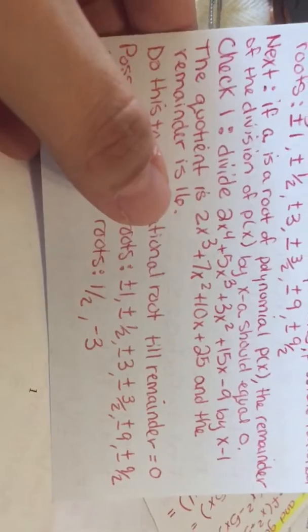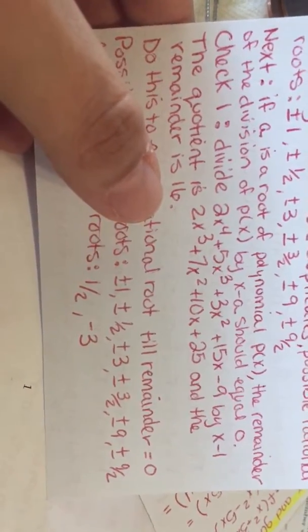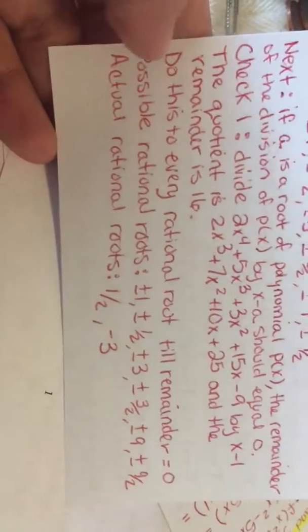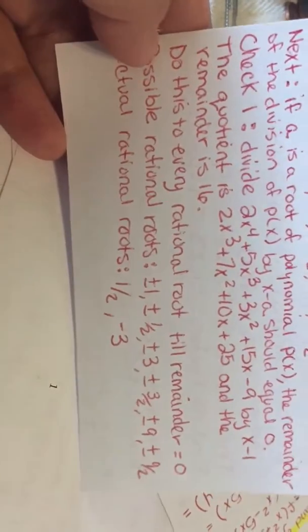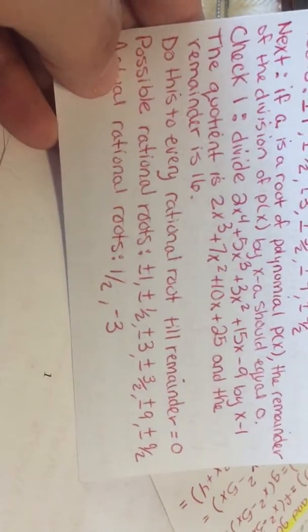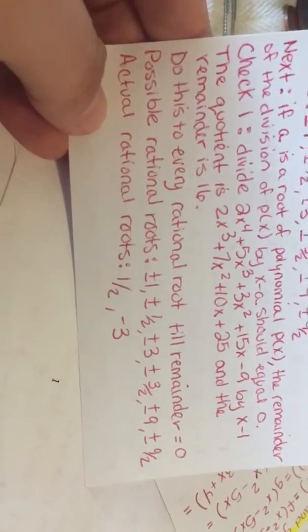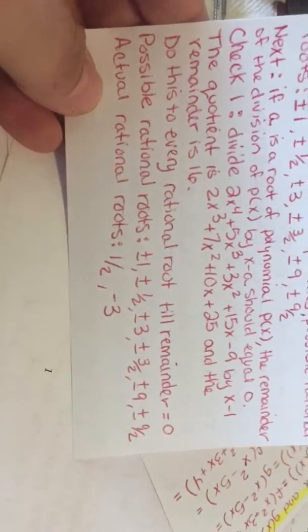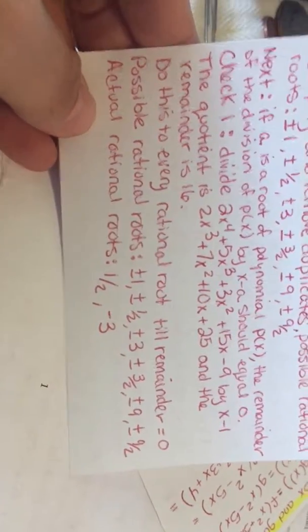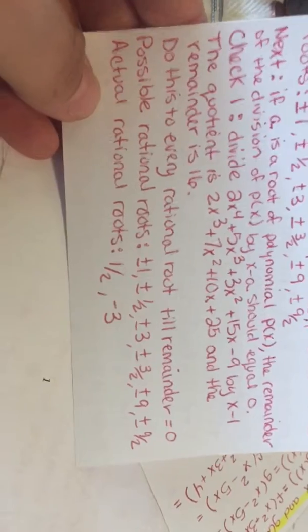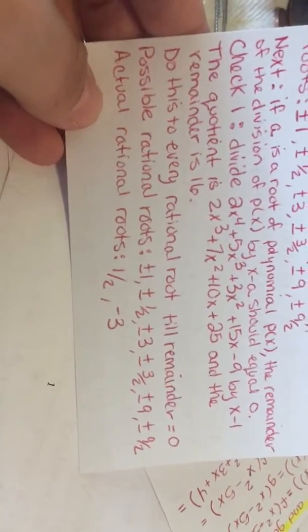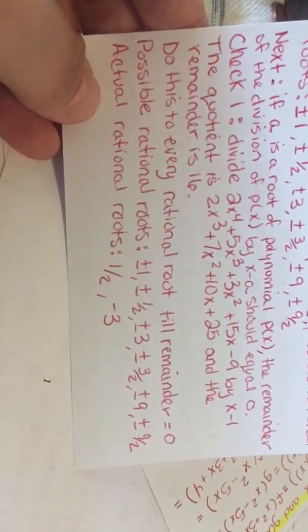The quotient is 2x cubed plus 7x squared plus 10x plus 25, and the remainder is 16. You got to do this to every rational root until the remainder is 0. And for this problem, I found that all possible rational roots are, there's quite a few of them there, and the actual roots are 1/2 and -3 on this problem.